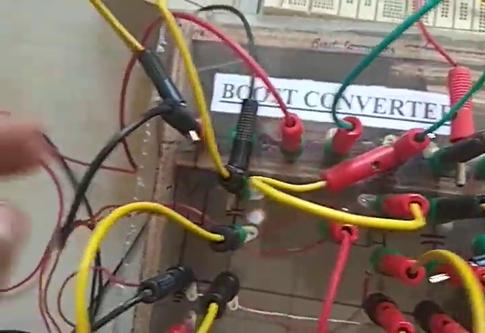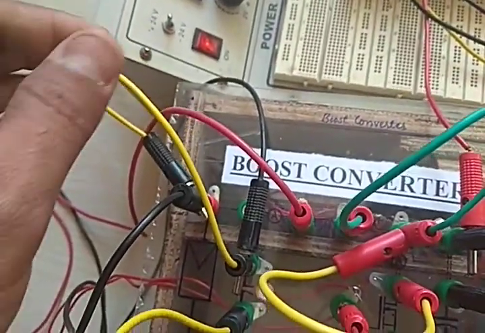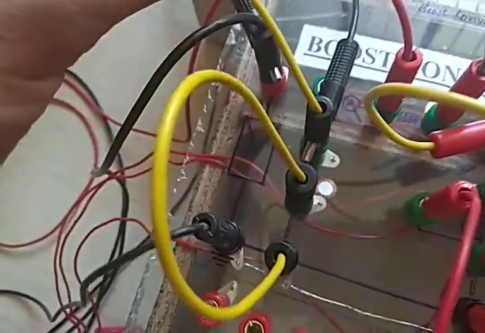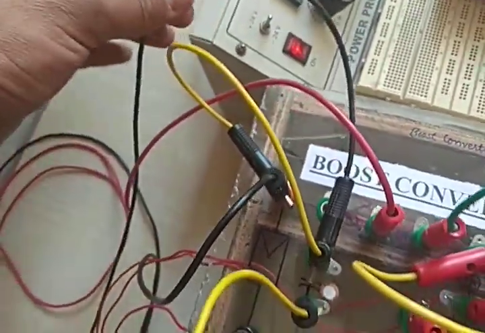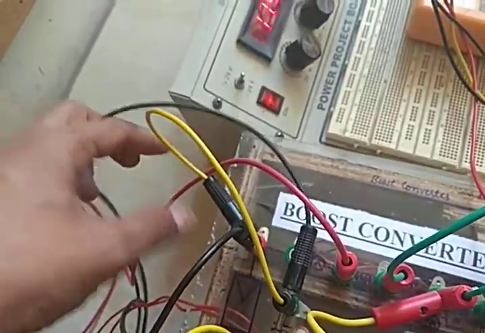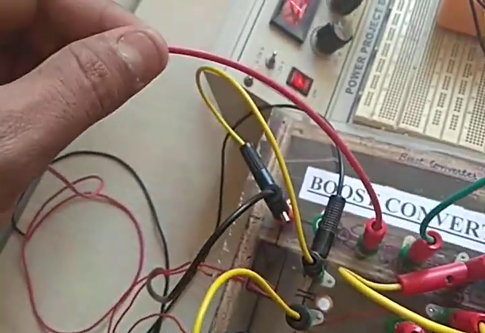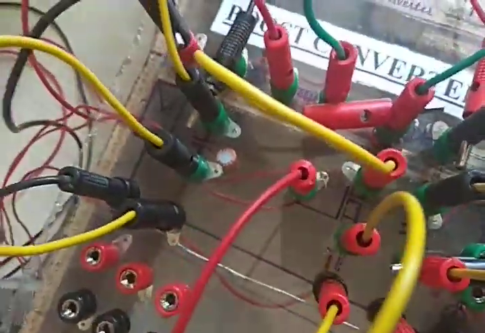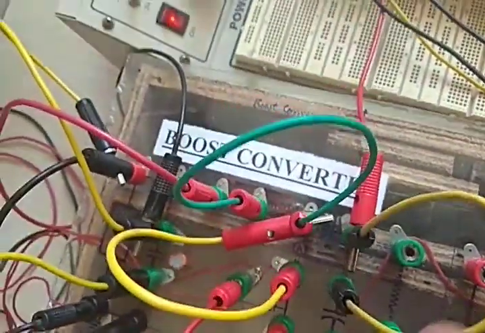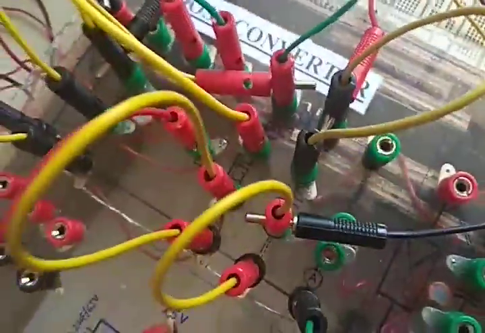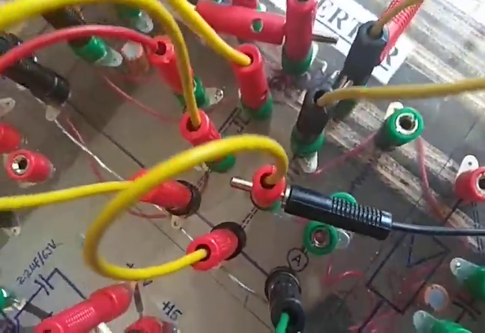This is the PV panel input, connected to the input capacitor, and this wire goes to the current sensor, and this is the return wire of the sensor. Now this is the inductor. After the inductor we have a switch, an N-channel MOSFET, and this is the diode, and this is the output capacitor.